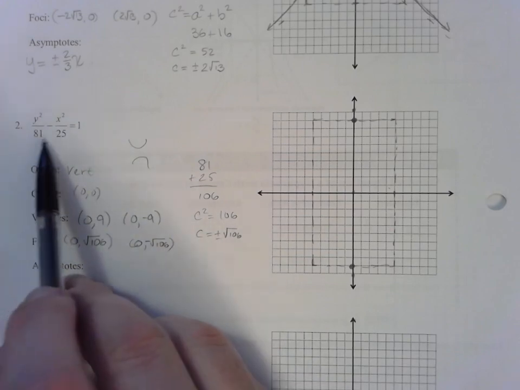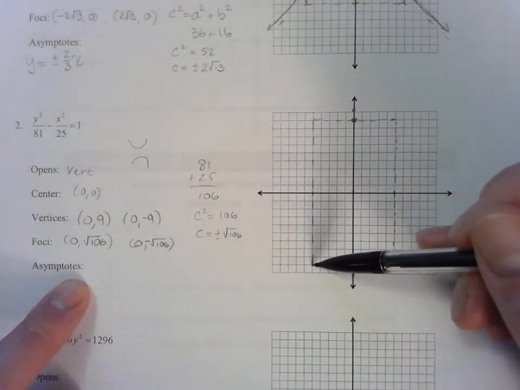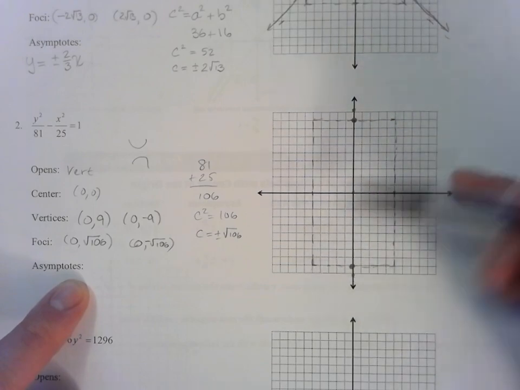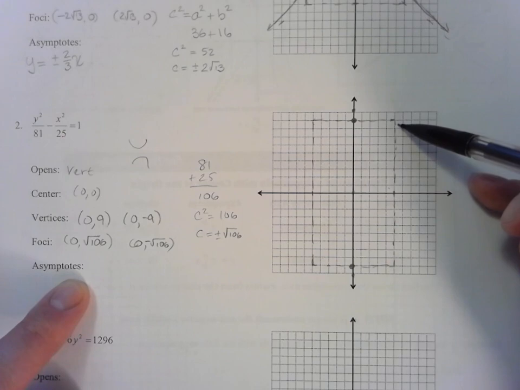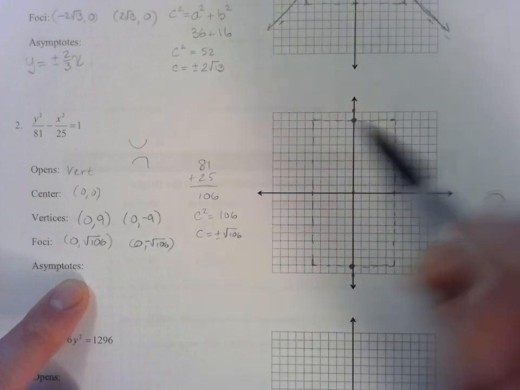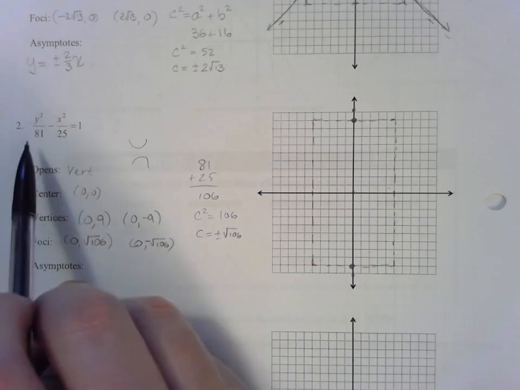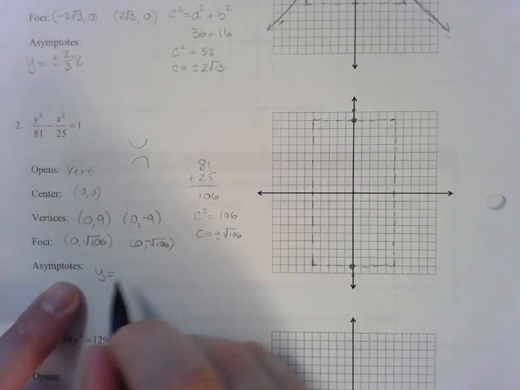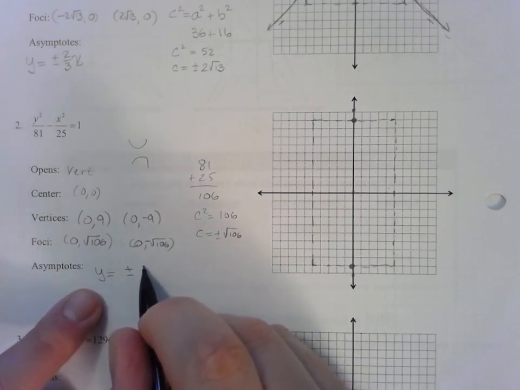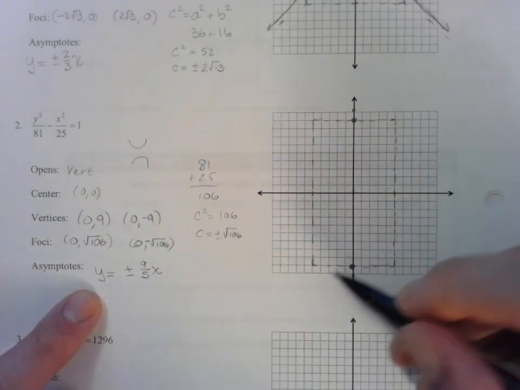Okay, the asymptotes. Now we did this by analyzing it, but let's see if we did it without analyzing it. From this diagonal, I need to go up 18 and right 10. 18 over 10 is like 9 over 5. And that makes sense because I have 81 over 25, so I'd have the square root of 81 divided by the square root of 25. So our two equations for the asymptotes would be y equals positive 9/5 x and y equals negative 9/5 x.